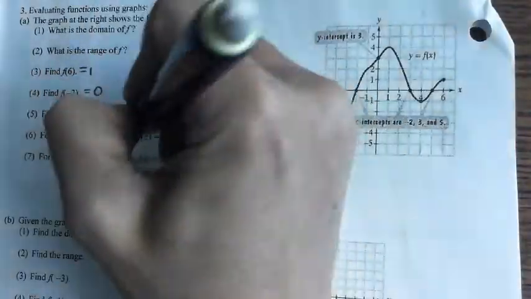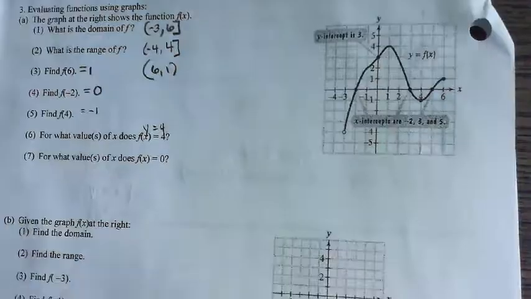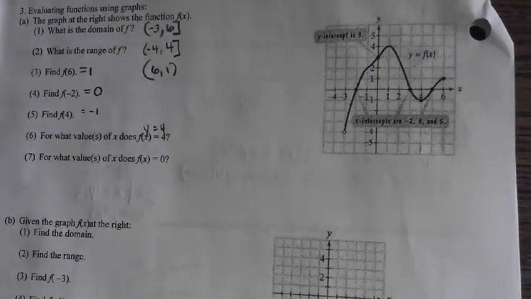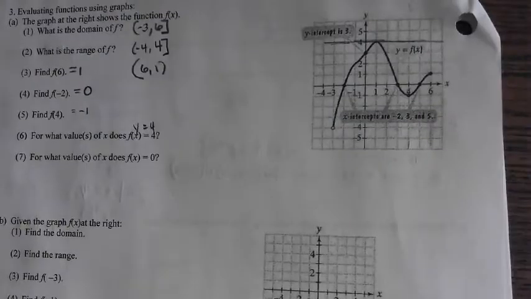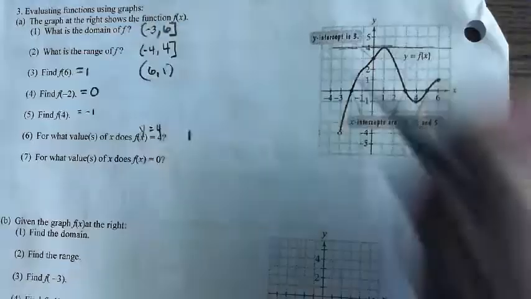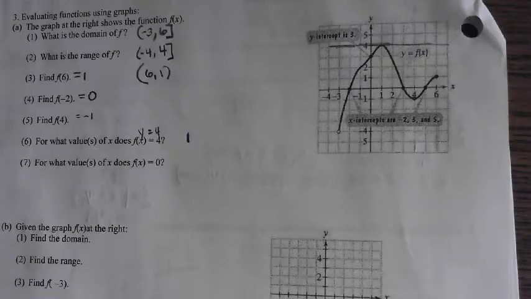Okay, so here's a different question. For what values of x does f of x equal 4? So they're essentially saying, for what values of x does y equal 4? Right? That's the same thing. Who can tell me what those are? I don't know how many there are. Lydia, go ahead. There's only one of them, right? y equals 4 is right here. So what is that x value? 1. And that's why you see that s in parentheses.